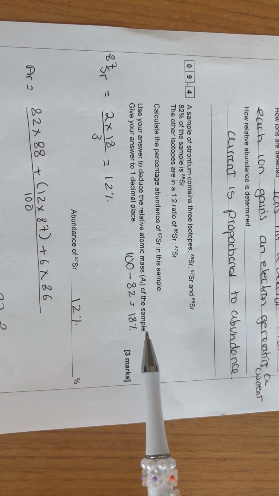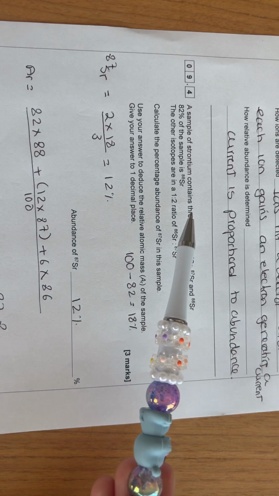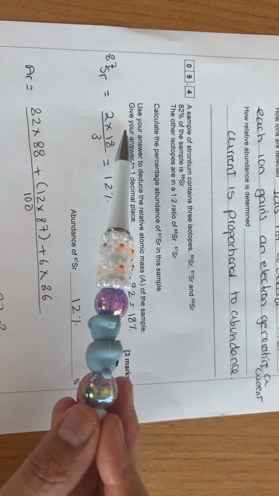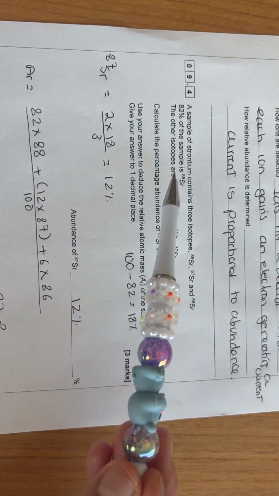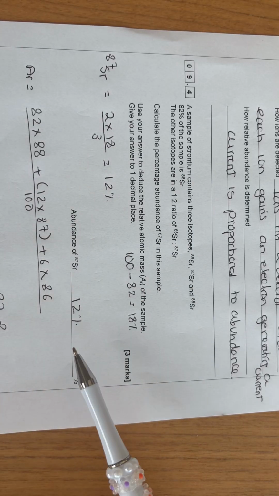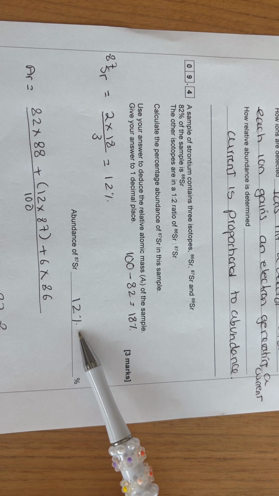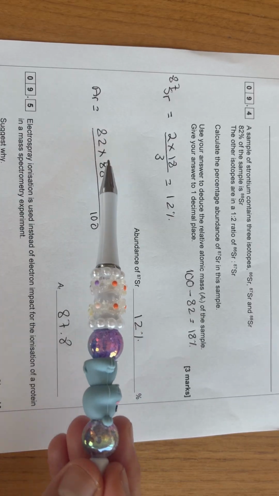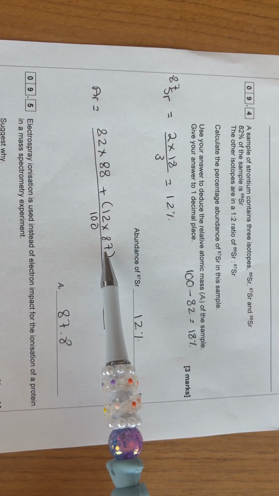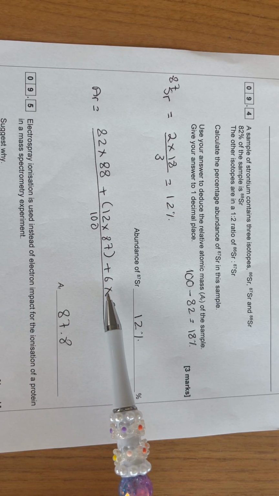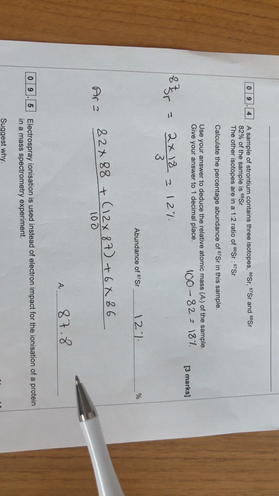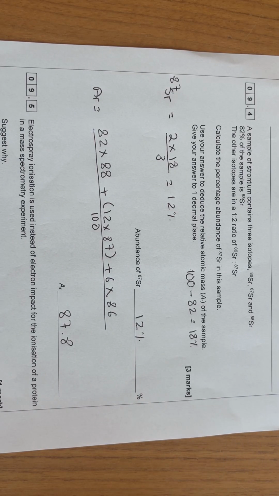So you've got 100% minus 82, which gives you 18%. It says here strontium-87 is a ratio of 2. Okay, so strontium-87 is 2 times 18 divided by 3, because there's 3 lots in there, which gives you 12%. So the strontium-87 abundance is 12%. Once you know the abundances, you can work out relative atomic mass. So you've got 82 times 88, which is the first one, 12 times 87, and whatever's left over is 6 times 86, divided by 100. That gives you 87.8 as the relative atomic mass of strontium in the sample. Right.